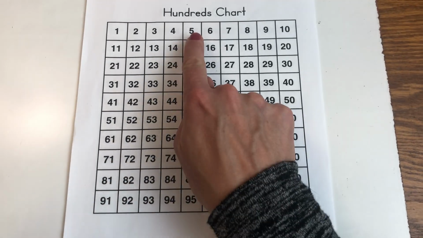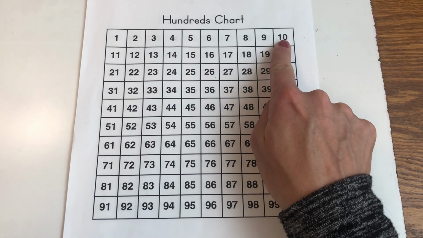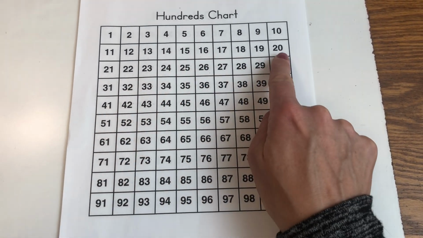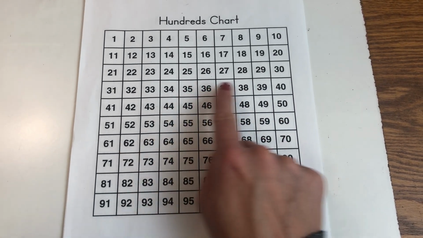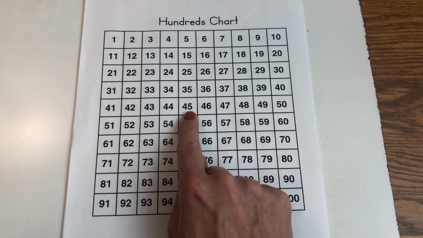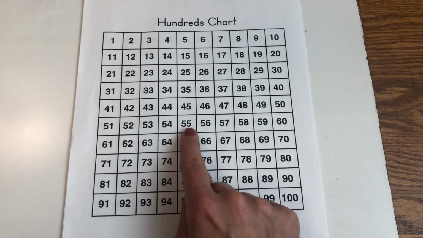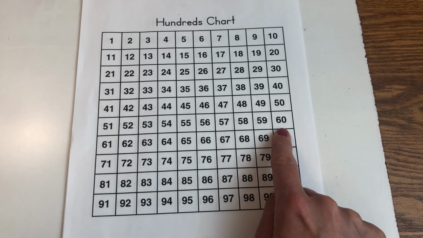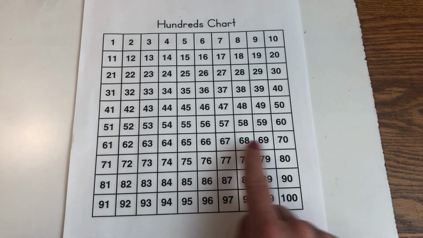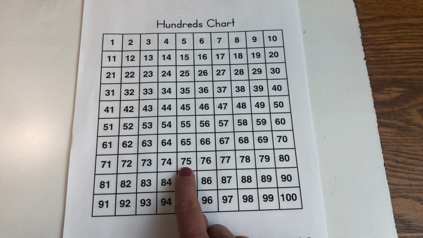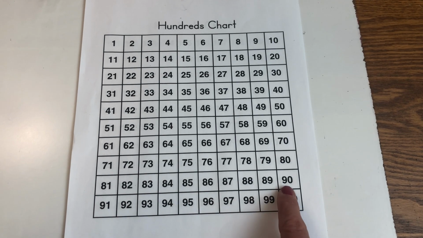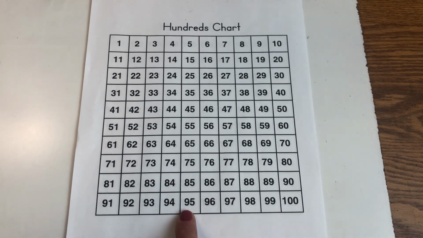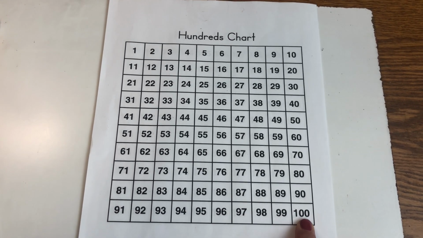Here we go. 5, 10, 15, 20, 25, 30, 35, 40, 45, 50, 55, 60, 65, 70, 75, 80, 85, 90, 95, 100.